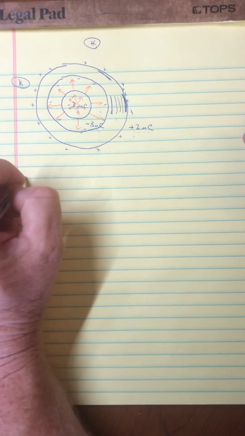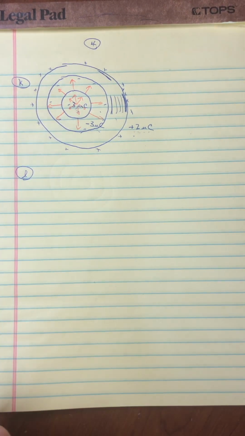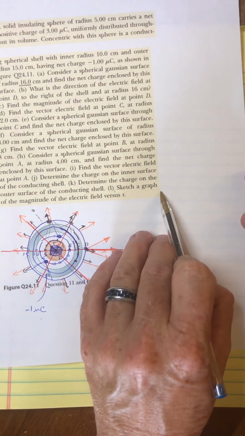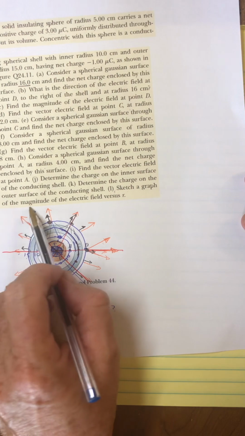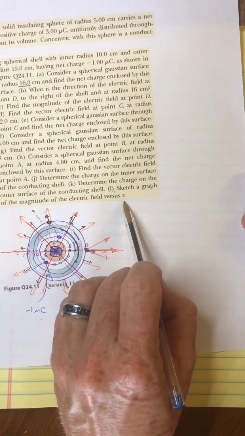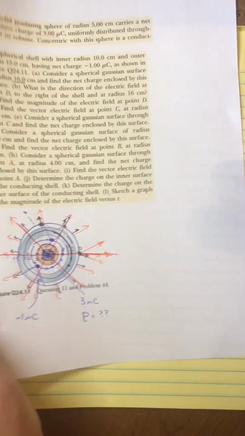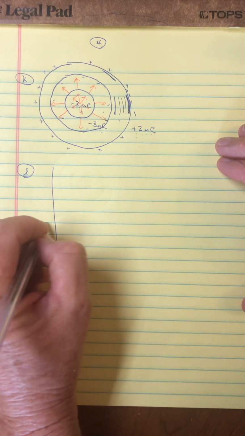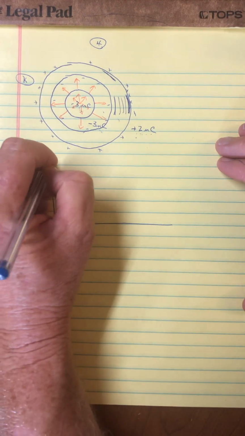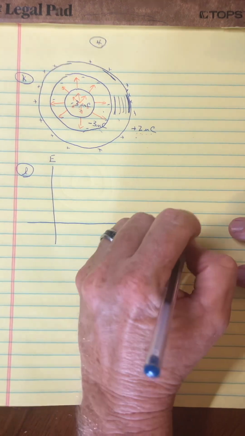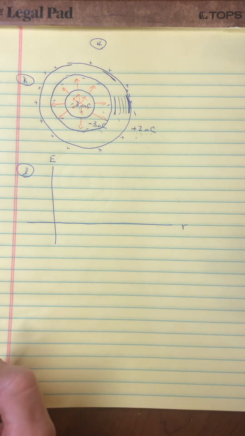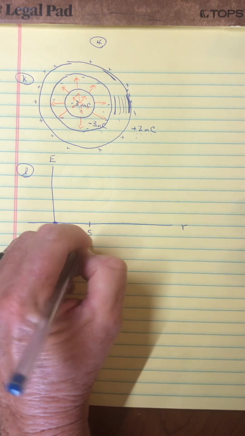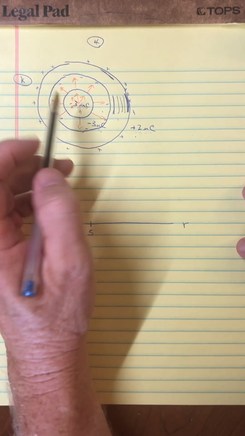And then finally, if we put all this together, I think they're asking for a graph. Yeah, sketch a graph of the magnitude of the electric field versus R. Okay, so I draw the electric field as a function of R. From 0 to 5, it would be inside of this insulator.